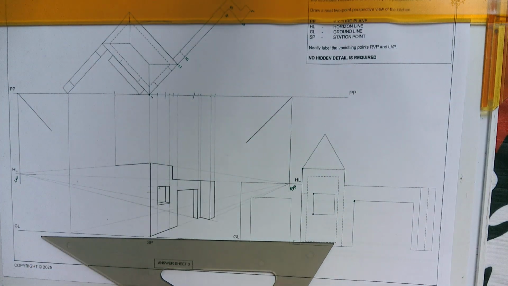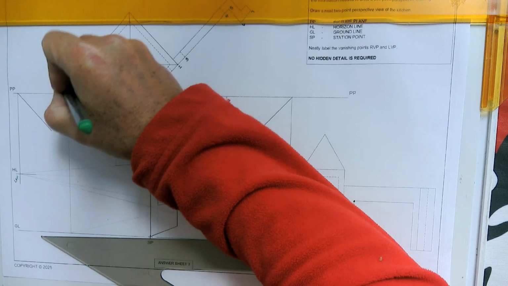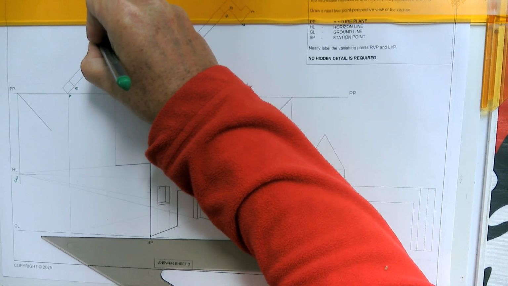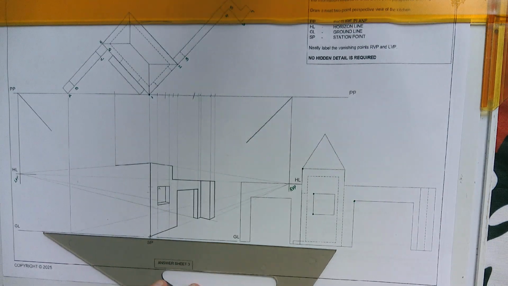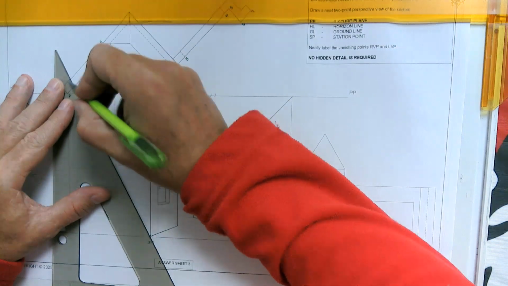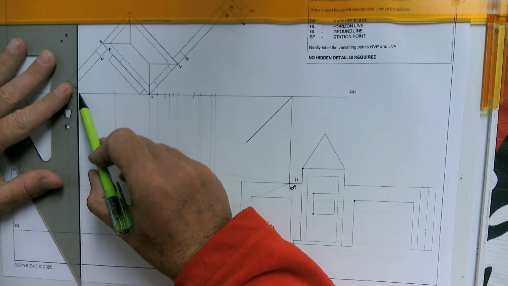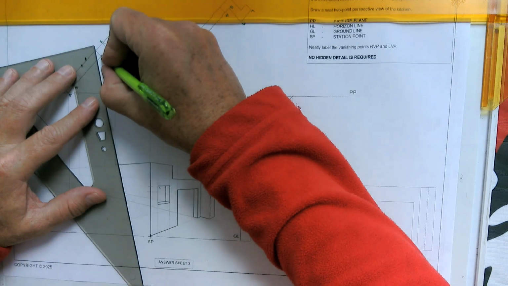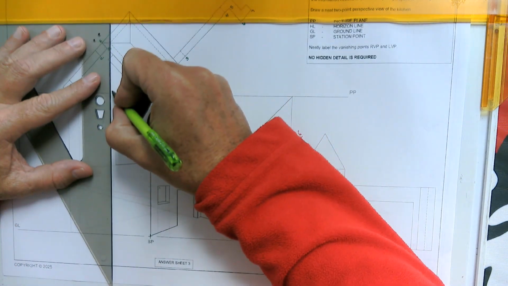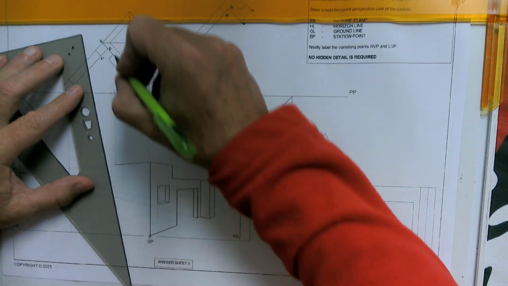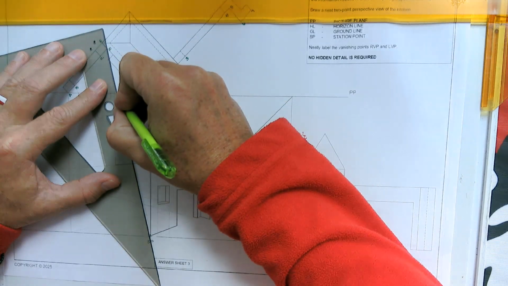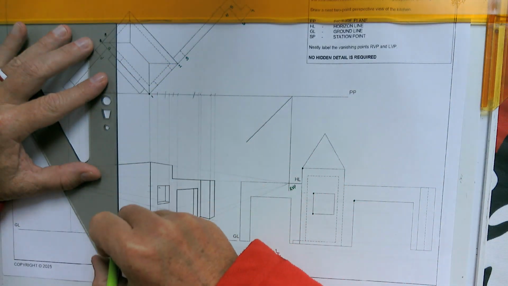Okay, so just for your purposes, we'll call those lines A, B, C, D, and E, just to help you see what I'm doing. I'm now going to bring line B, line it up with my SP. Once it touches my picture plane, 90 degrees down. C, line it up with my SP. Once it touches my picture plane, 90 degrees down. And then last but not least, D, line it up with my SP, touch my picture plane, 90 down.